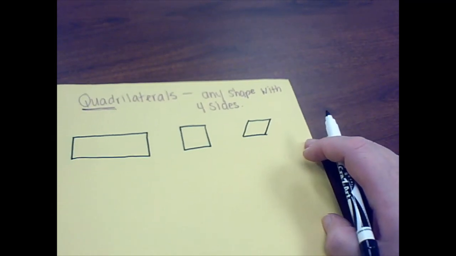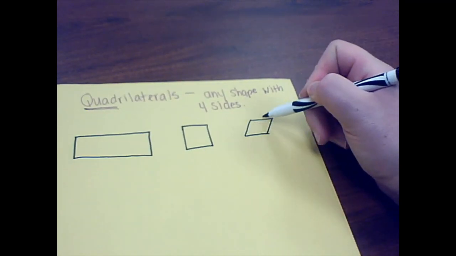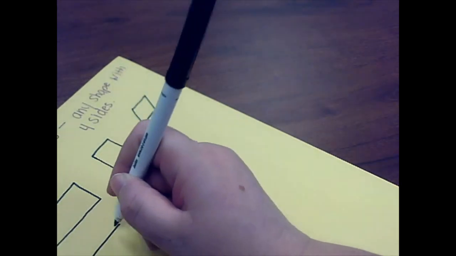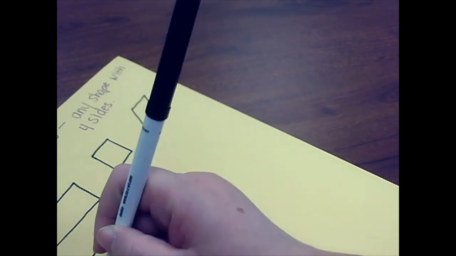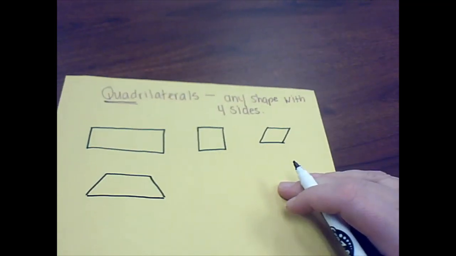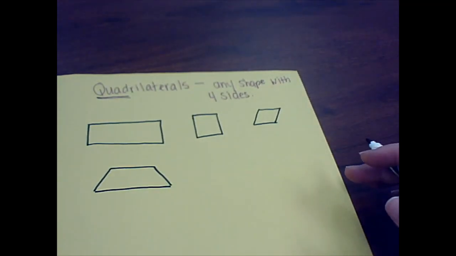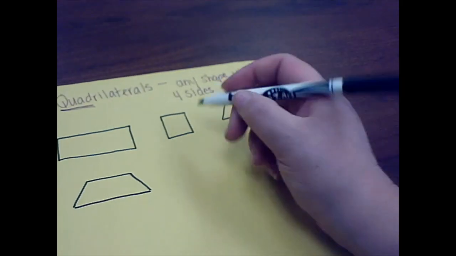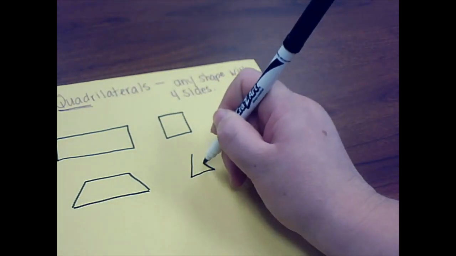A rhombus also has four sides. 1, 2, 3, 4. Let's look at a trapezoid. A trapezoid also has four sides. 1, 2, 3, 4.